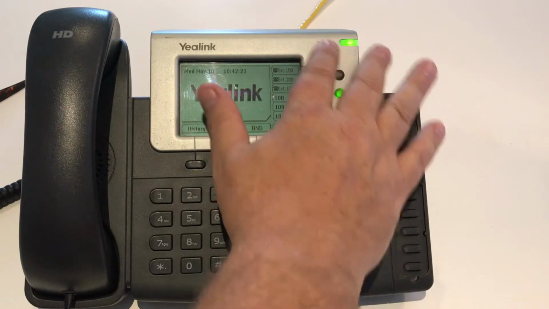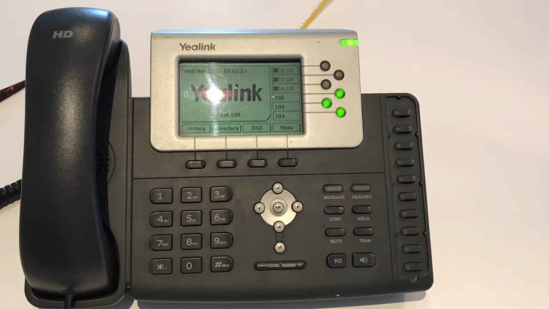These little buttons here are what they call line keys. You can program them to be short dial keys. You can make them lines. You can have them as what they call BLF. So with BLF, you can see who else is on the phone on another extension.